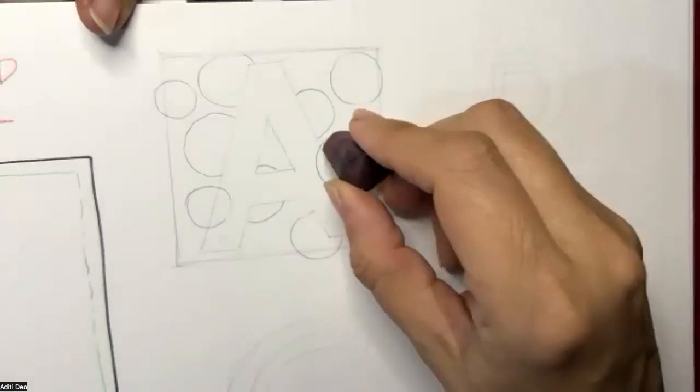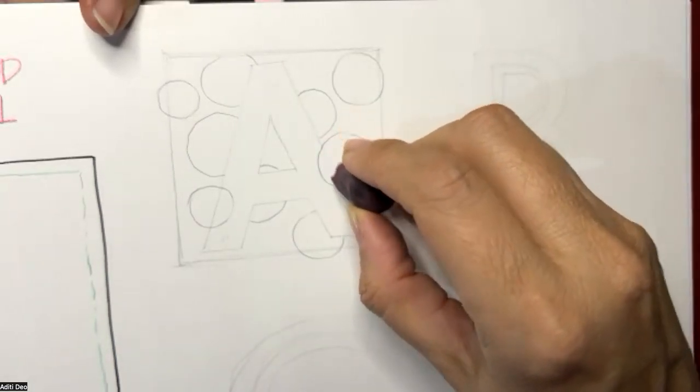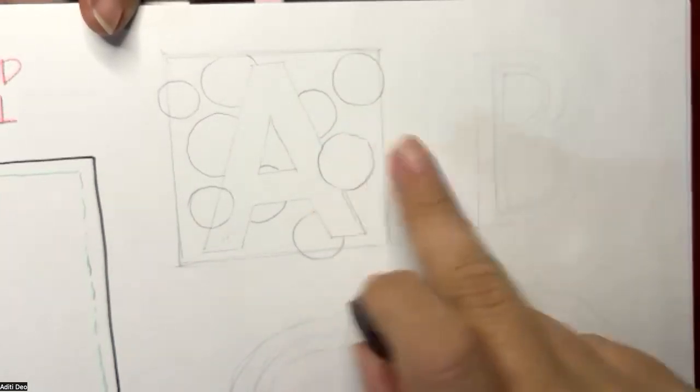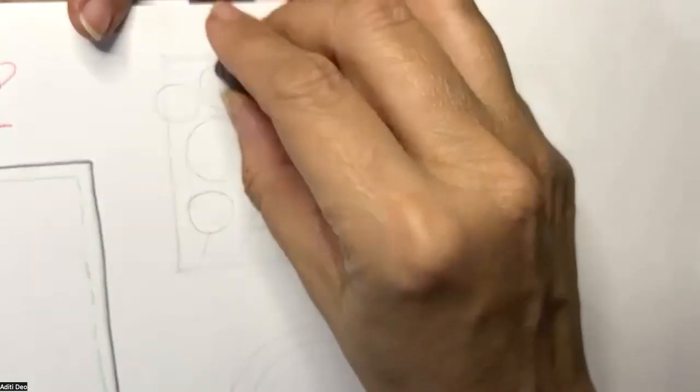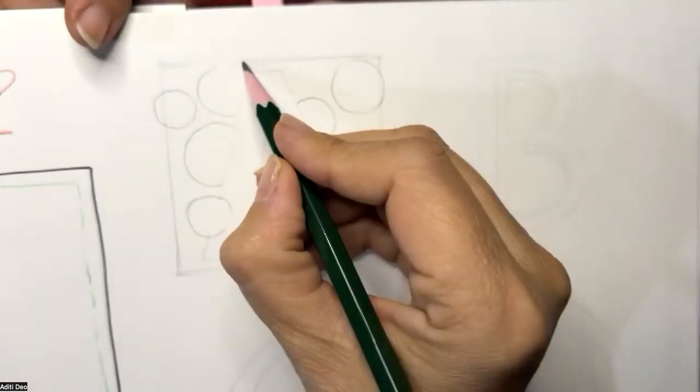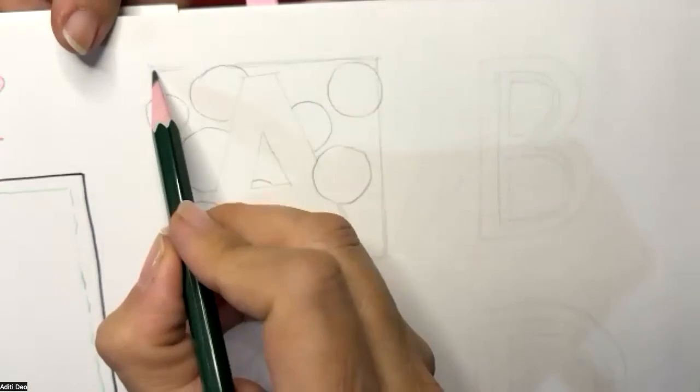Then we will erase part of the skin which goes through our designs, like here and here. And that's it. Now the design is clean. I think I'll also erase this part and make my rosette come outward.